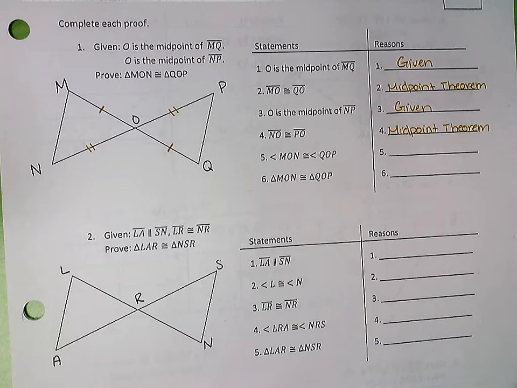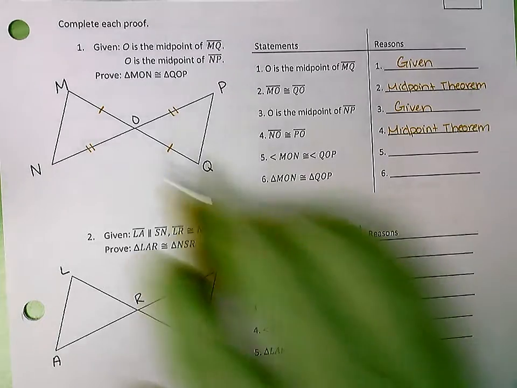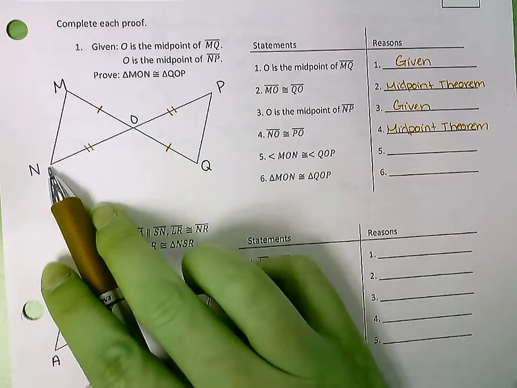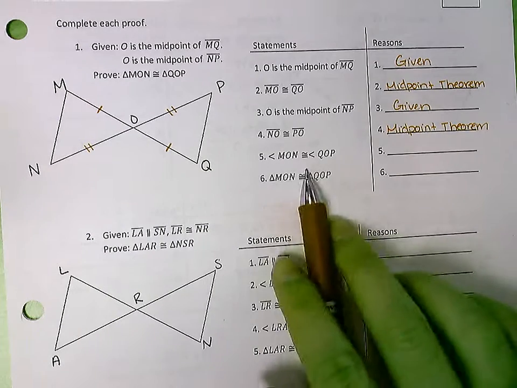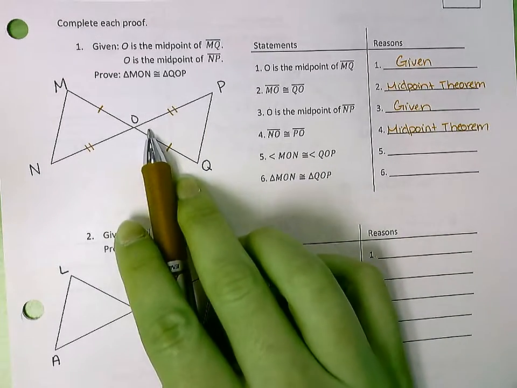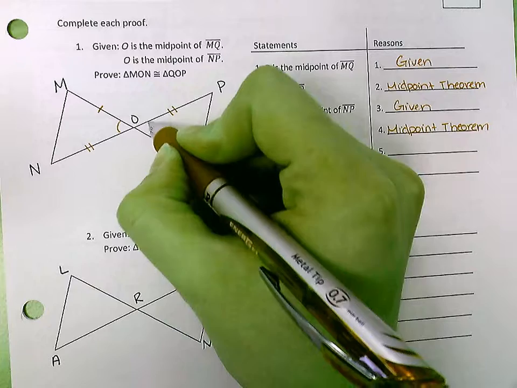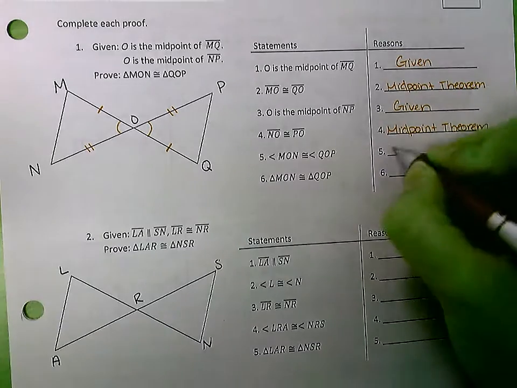Okay. All right. Next step, I have this angle. Okay, angle MON. So it's talking about this angle right here. Is congruent to angle QOP, this angle right here. So it's saying that those two angles are congruent. Why? Because they're vertical angles. Okay? That would be by the vertical angle theorem.